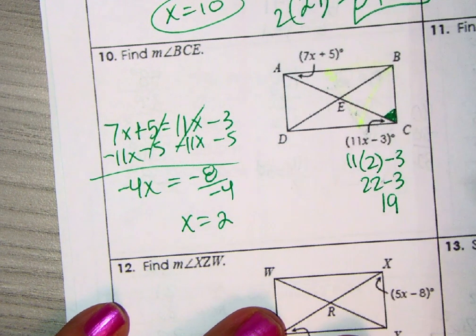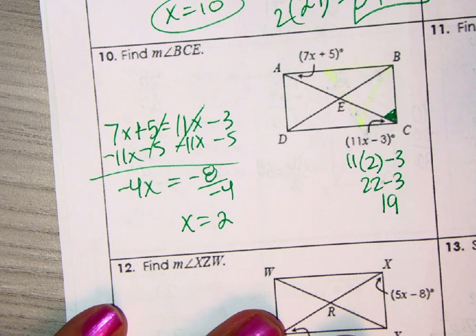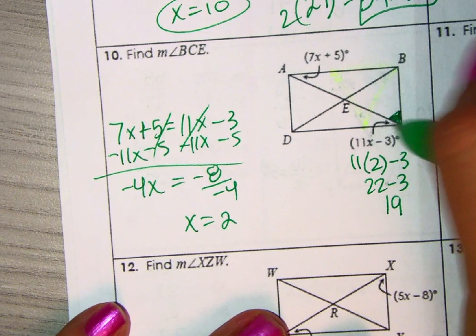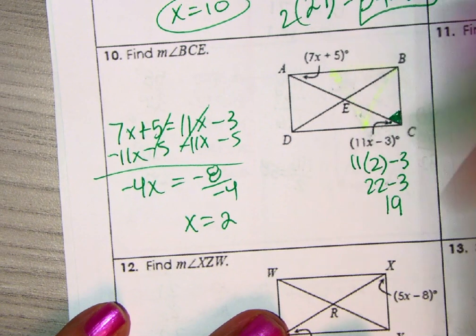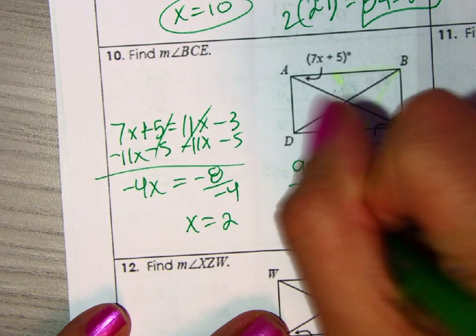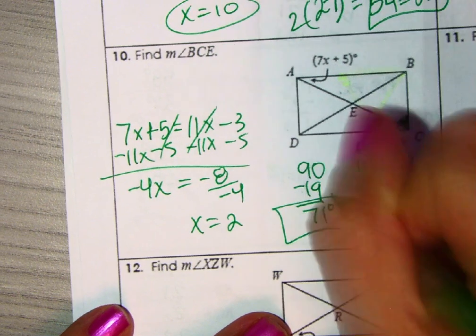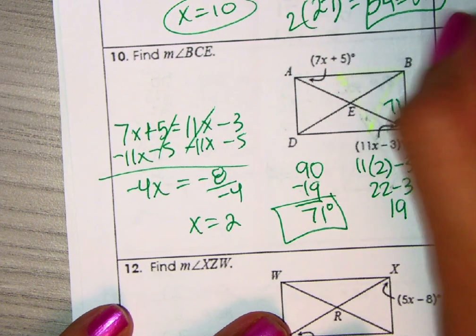So that's 19. And we need to remember that this part is just the tiny part right here. So now we need to do 90 minus 19. And that's 71 degrees. So this other part is 71.